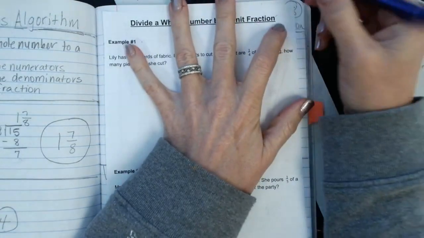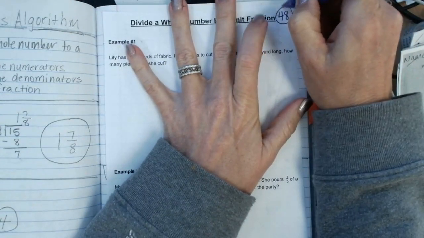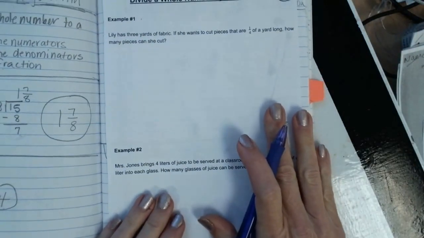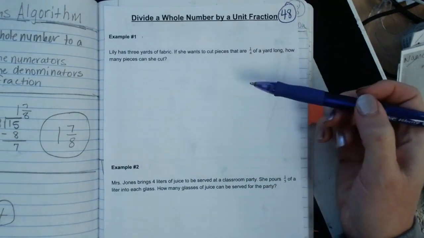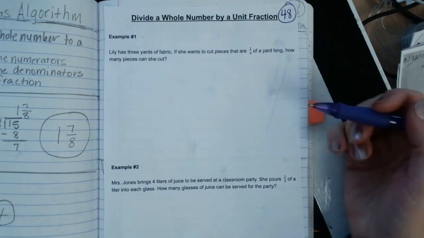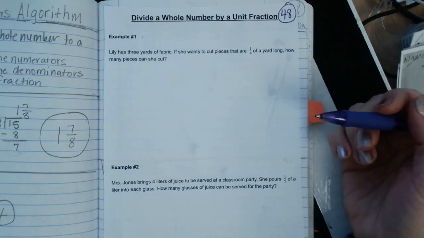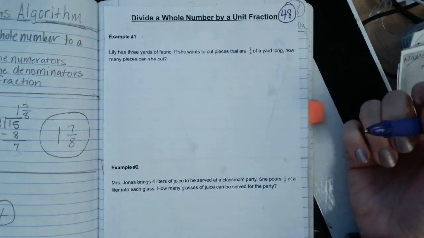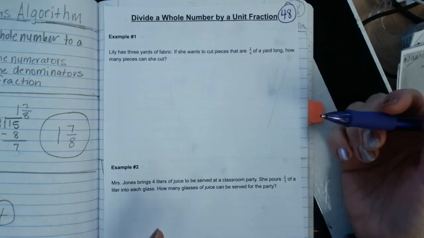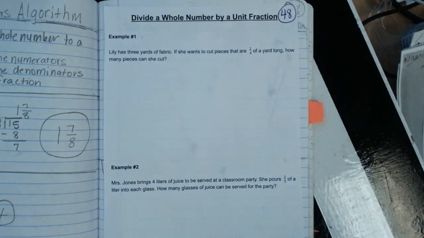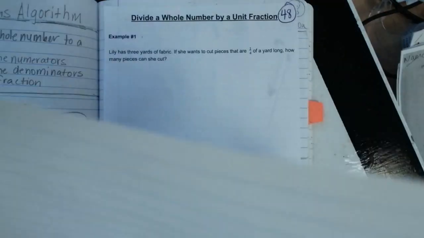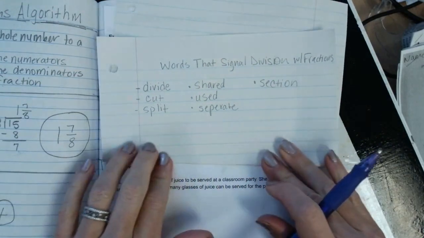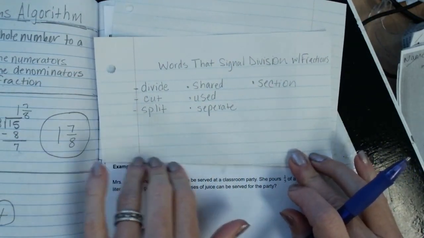The number for today is number 48. Okay, so before we start reading these word problems, we're really going to start with practicing dividing a whole number by a fraction from a word problem. The reason for that is I really want you guys to learn to listen for what item is being divided or separated. When you are dividing another number into fractional parts, there's several different words that you can hear or see in the word problem. They're going to tell you that you're going to be dividing that up.